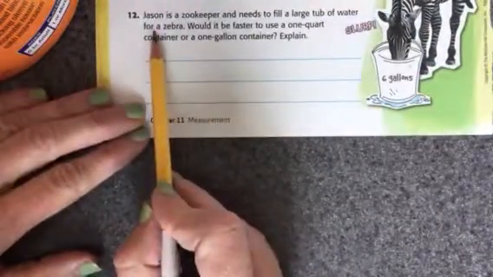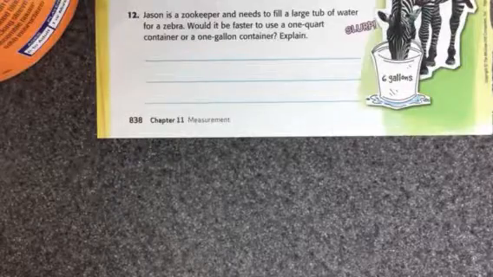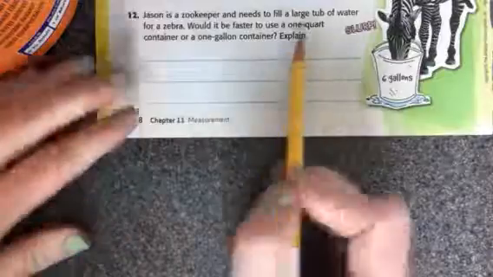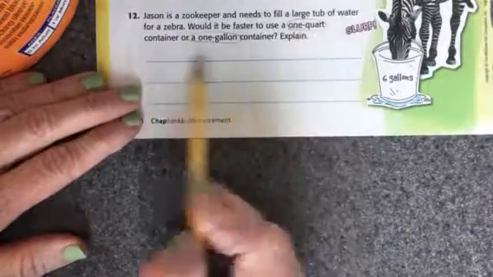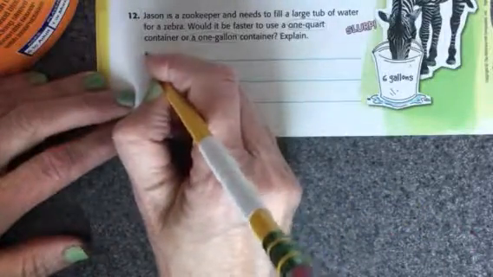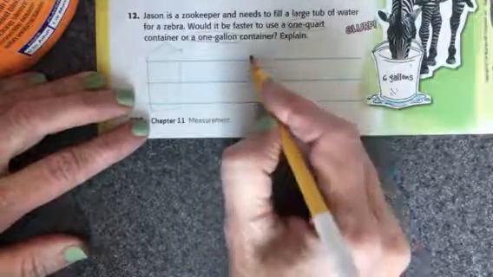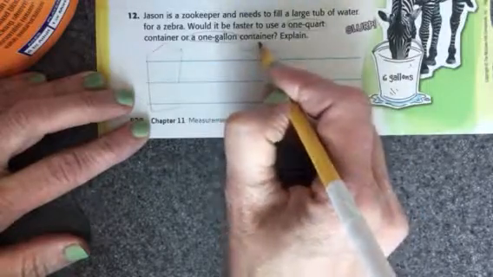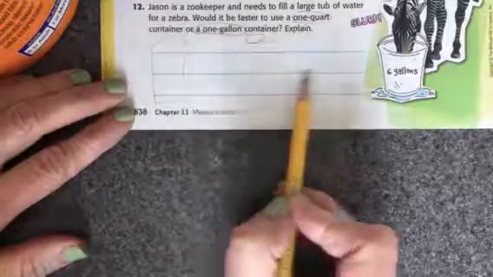Okay, and moving on. Jason is a zookeeper and needs to fill a large tub of water for a zebra. Would it be faster to use a 1-quart container or a 1-gallon container? You're going to think which container would be faster. A 1-quart container is about the size of what eggnog comes in sometimes, and a 1-gallon is like a jug like this that milk comes in. So would it be faster to use this or this, and then explain why.